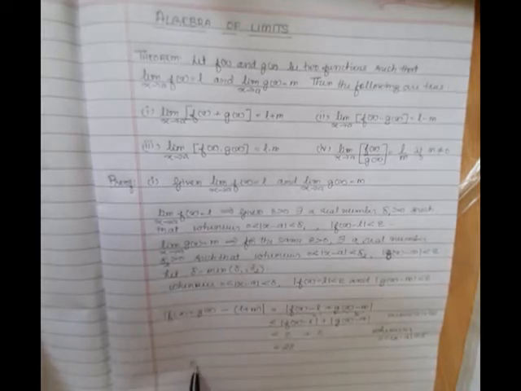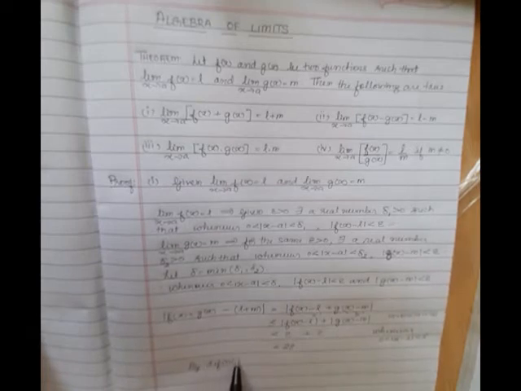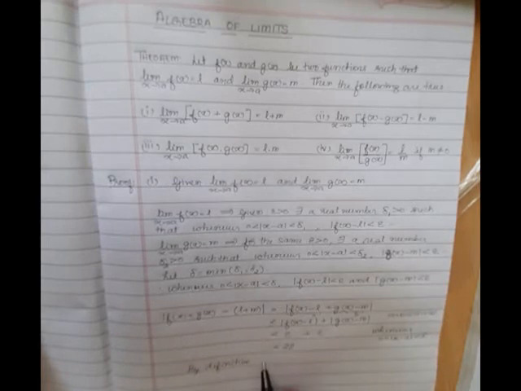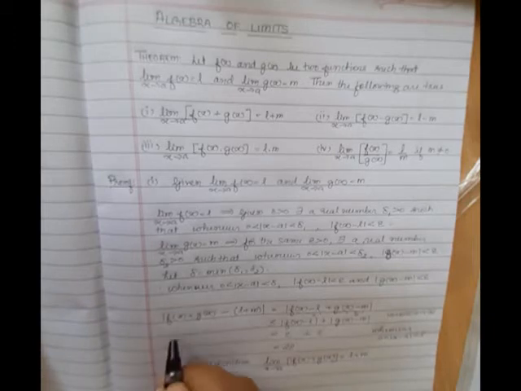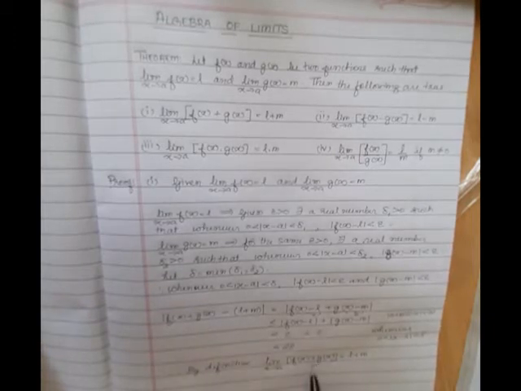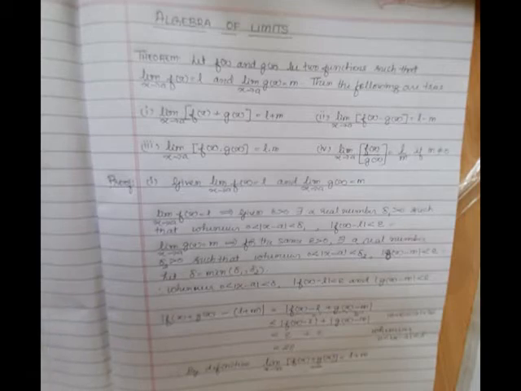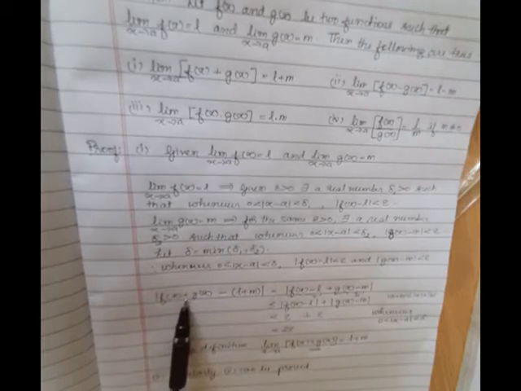Therefore, by definition, limit x tending to a of f of x plus g of x is equal to L plus m. This is the function and this is the limit. Therefore, this is the proof of the first part. Similarly, instead of taking f of x plus g of x, if I take f of x minus g of x, I can prove the second part.